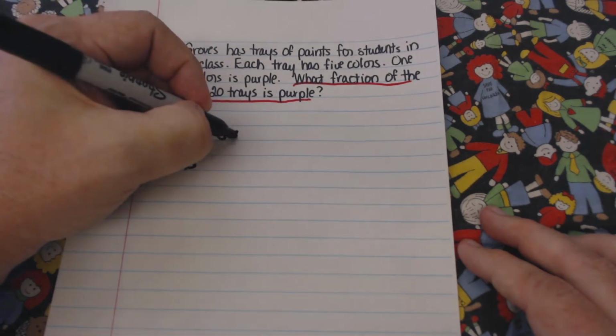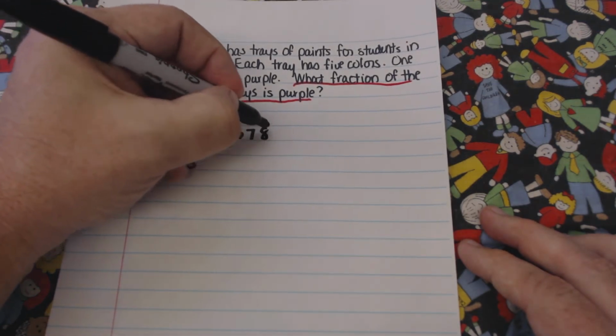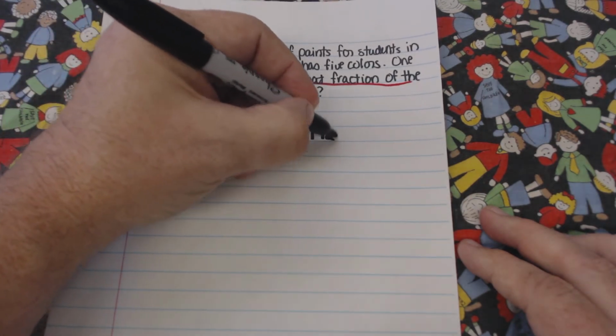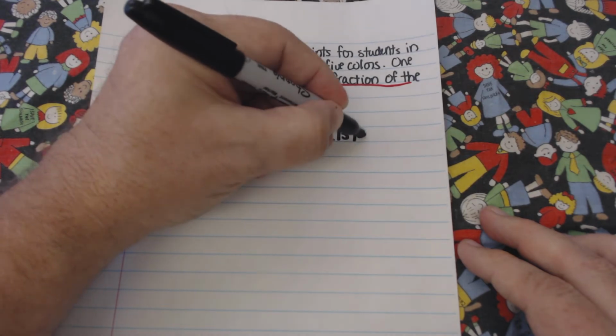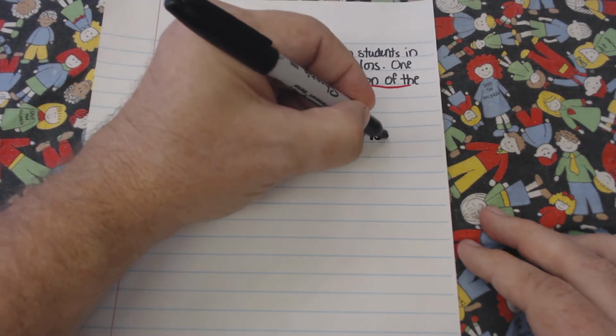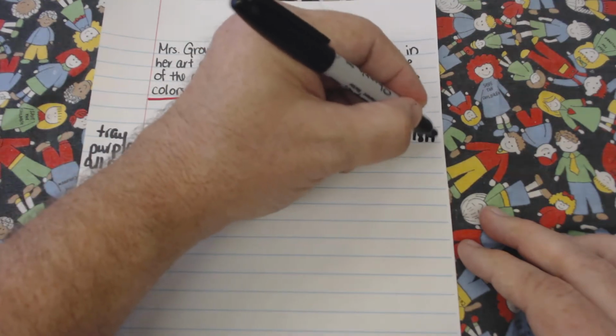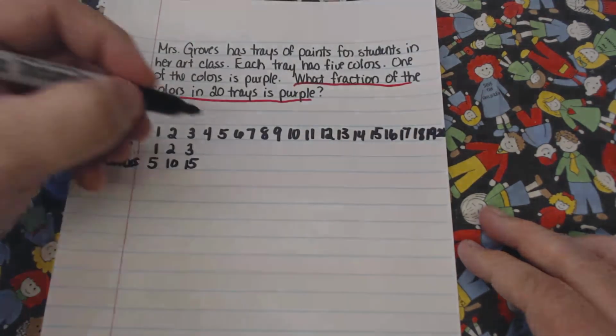4, 5, 6, 7, 8, 9, 10, 11, 12, 13, 14, 15, 16, 17, 18, 19, and we'll squeeze 20 in there.